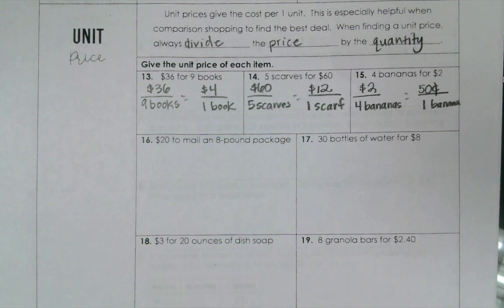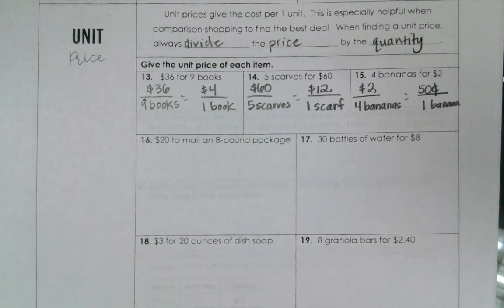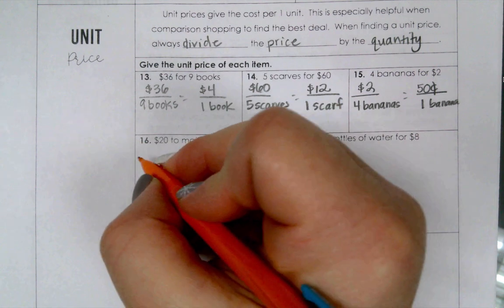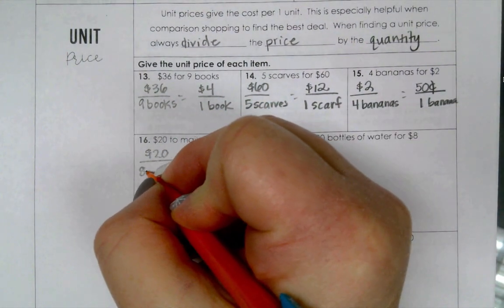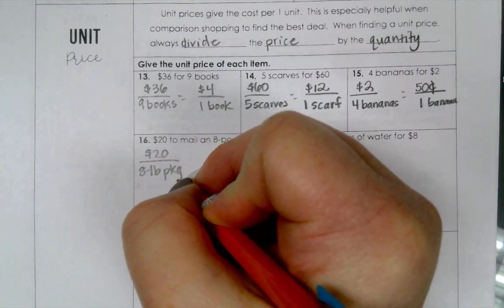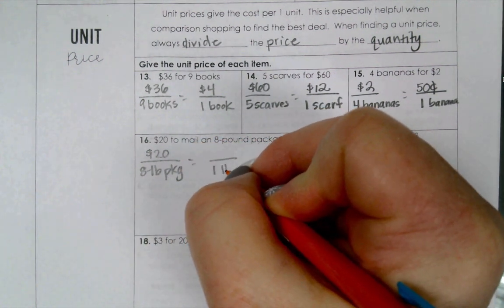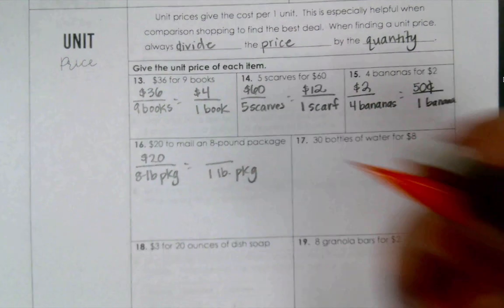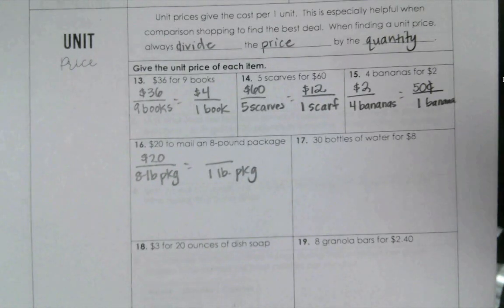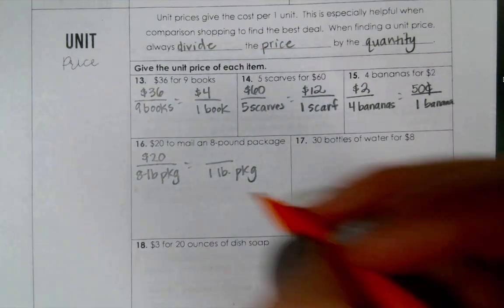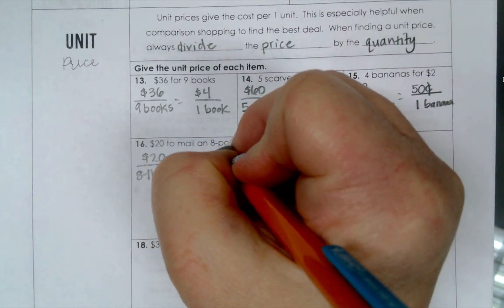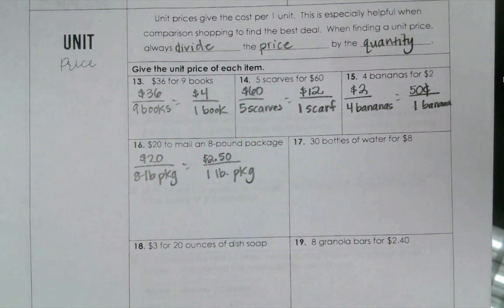So as we continue, we did 3, 1, 2, 3, 4, 5, 6, 7, 8, 9. I will do 2 more with you, and then on your own, you will do 18 through 21. So $20 to mail an 8-pound package. How much would it cost per pound? 20 divided by 8, and when you look at your calculator and you see 2.5, please know that that means $2.50. We're dealing with money.